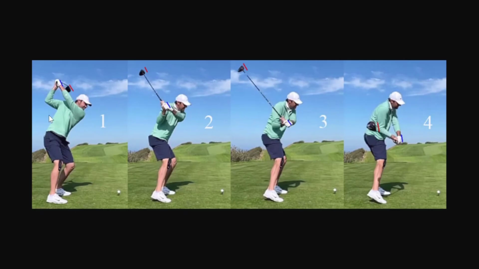Now, the first role the trail forearm can perform starts at the end backswing position. You can see that Scottie Scheffler has his trail upper arm abducted away from his chest. He has a roughly 90-degree bend in his trail elbow, and his trail forearm is angled roughly 90 degrees relative to his lead arm and club shaft.